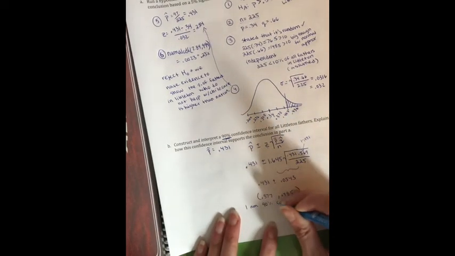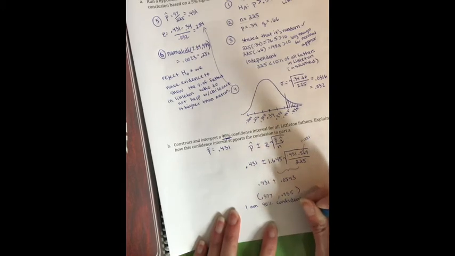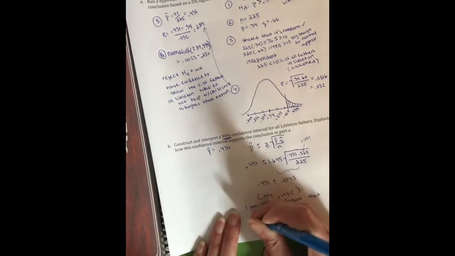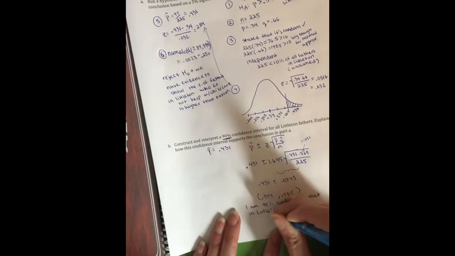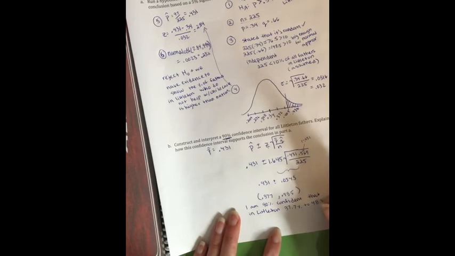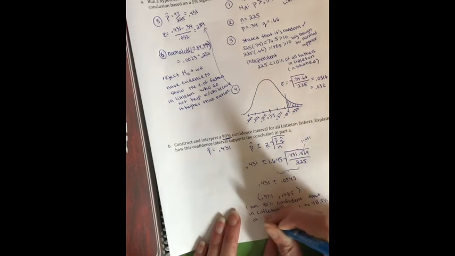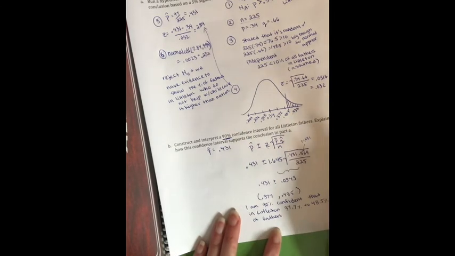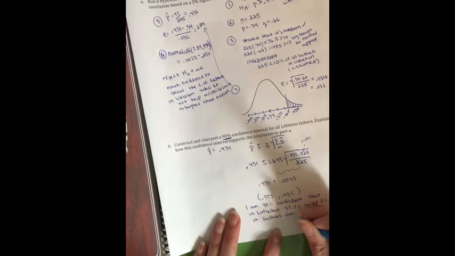Okay, so I am 90% confident that in Littleton, 37.7% to 48.5% of fathers don't care for kids.